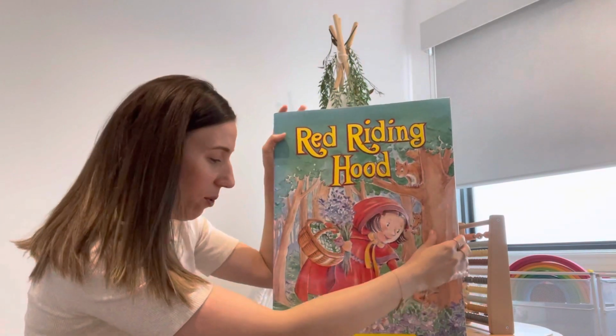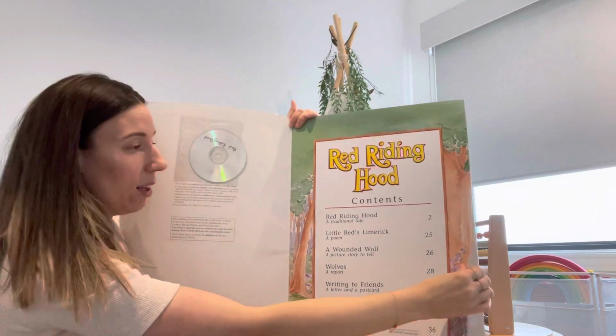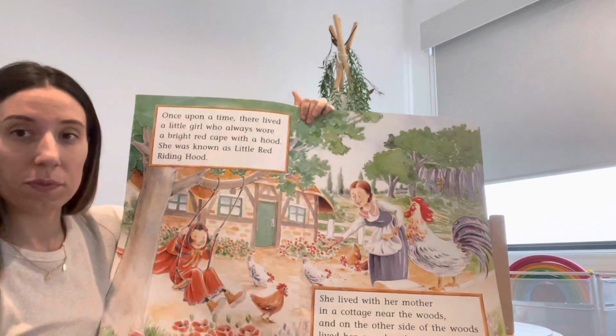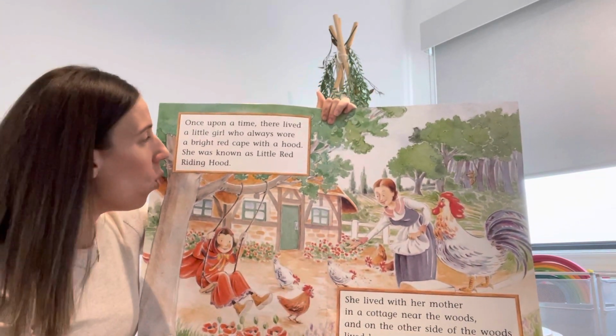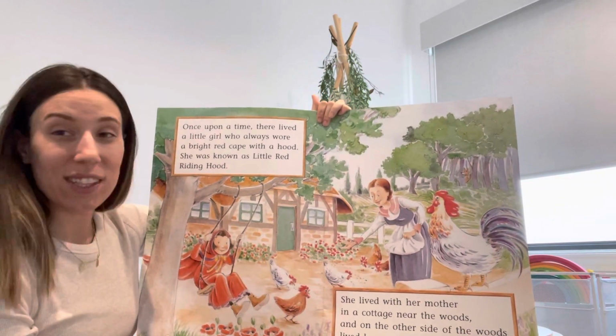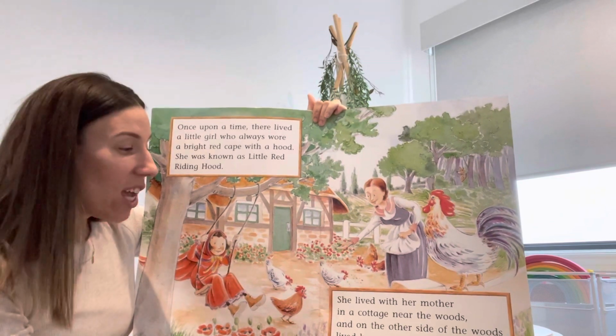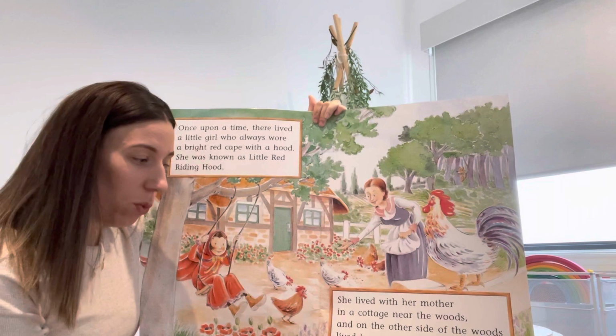Little Red Riding Hood. Once upon a time, there lived a little girl who always wore a bright red cape with a hood. She was known as Little Red Riding Hood. She lived with her mother in a cottage near the woods, and on the other side of the woods lived her grandmother.